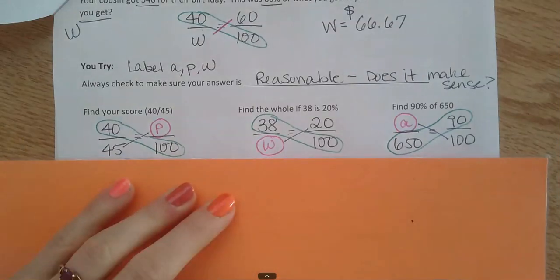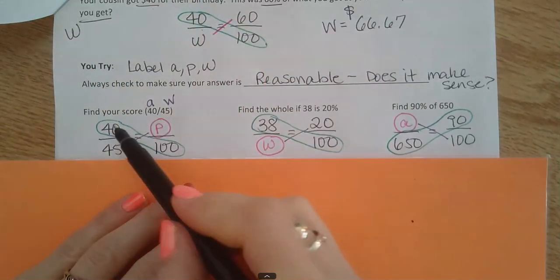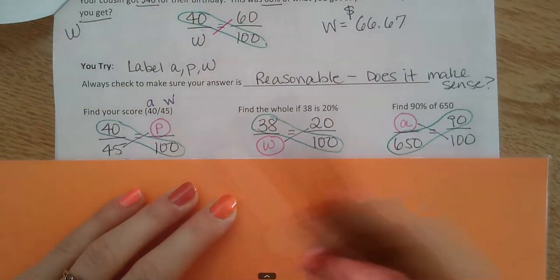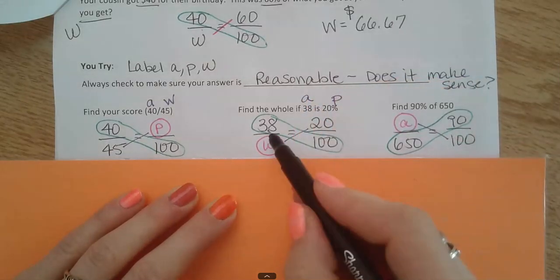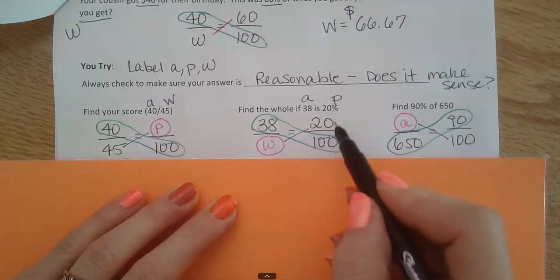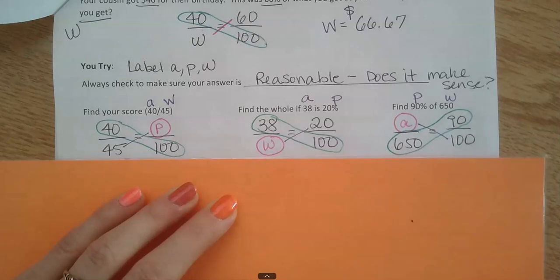Okay, let's take a second just to check if we have them set up correctly. I have the part and the whole, so 40 out of 45 is what percent of 100. I have a part and a percent, so I put in 38 over what whole is 20, and then I have a percent and a whole, so I'm looking for the part. And I kind of circled how I would type this into my calculator.